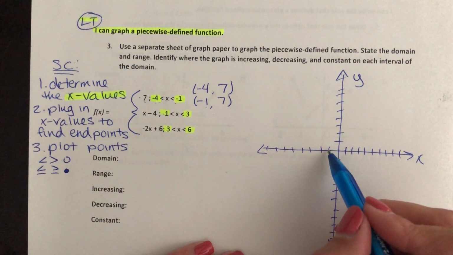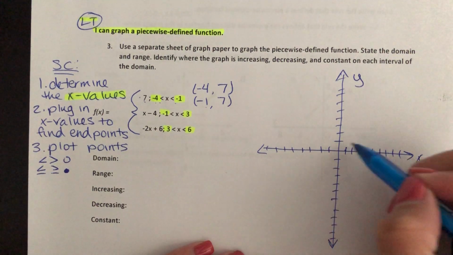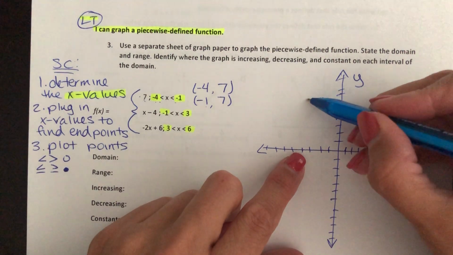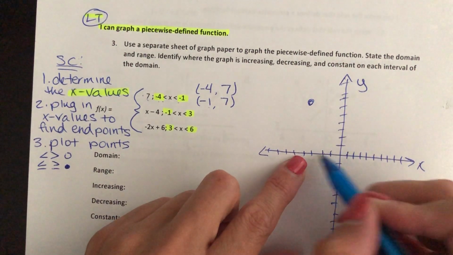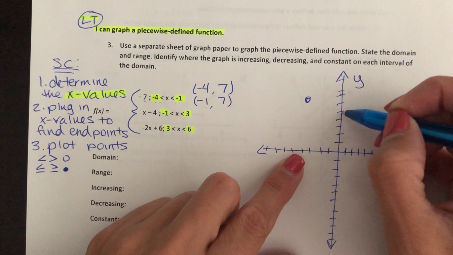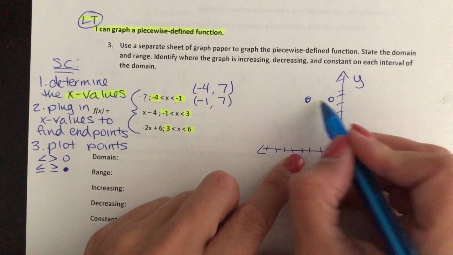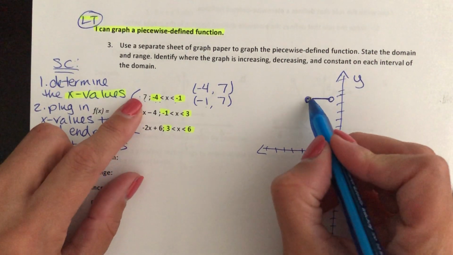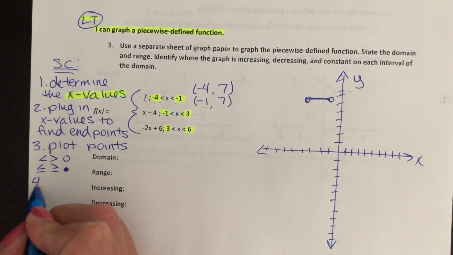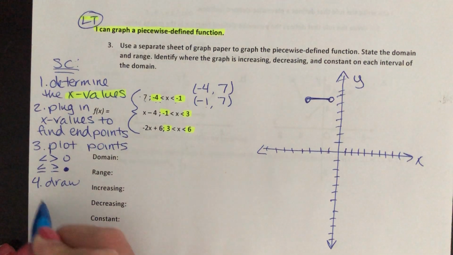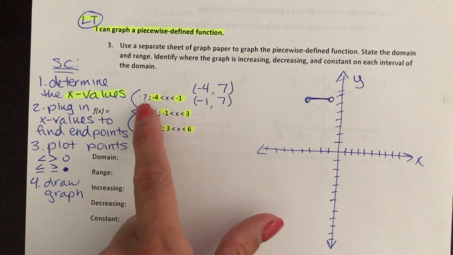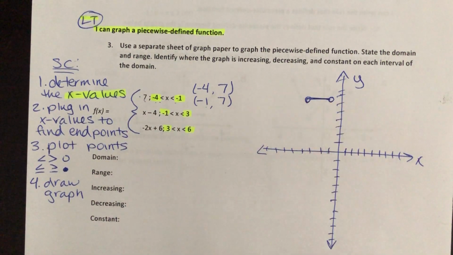So -4 is 7. 4, 5, 6, 7. Okay, so -4, 7, and then -1, 7. And it's just a constant, so that means it goes straight across. So after you have your 2 points, you just draw your graph. In this problem, the 7 is a constant, so our graph is just a straight line straight across there.